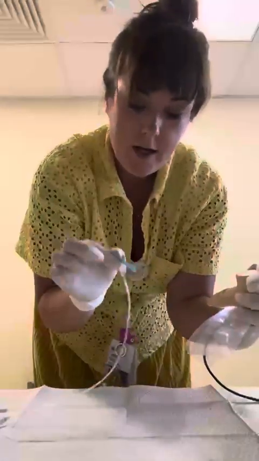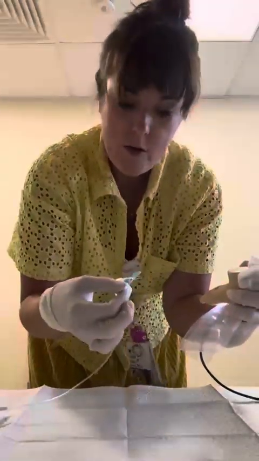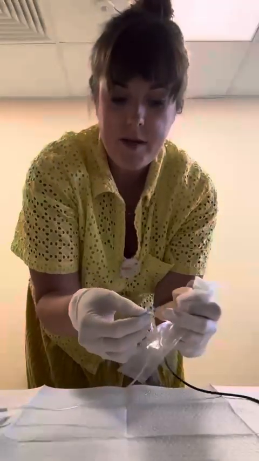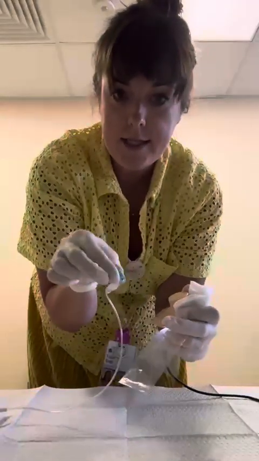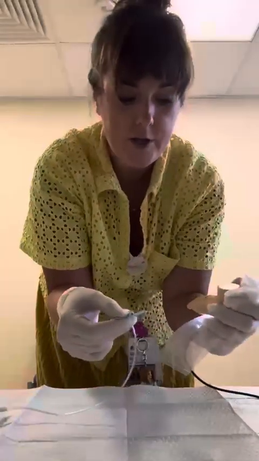The trick with butterflies, bevel up always, and I like to hold this. Some people like to hold it together like this. It's however you want, but just don't push that little black arrow, which will retract your needle.